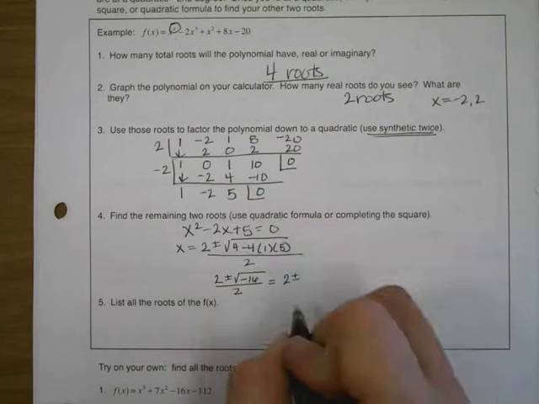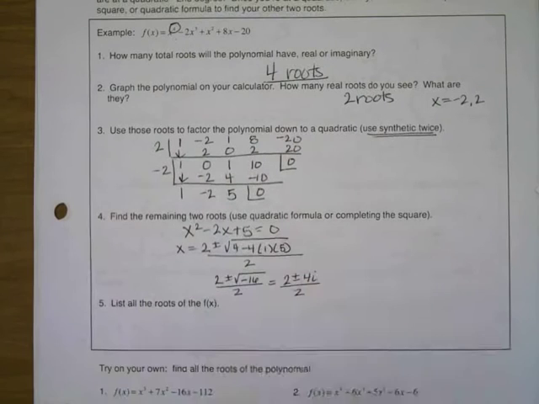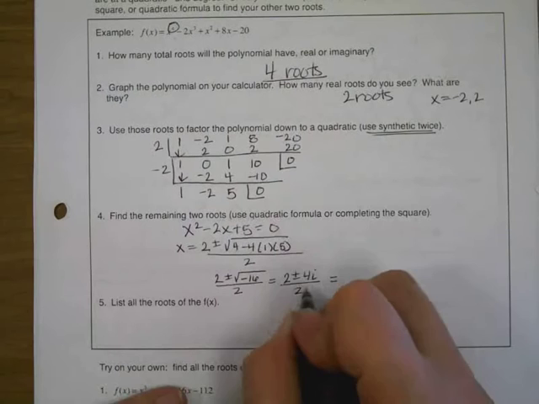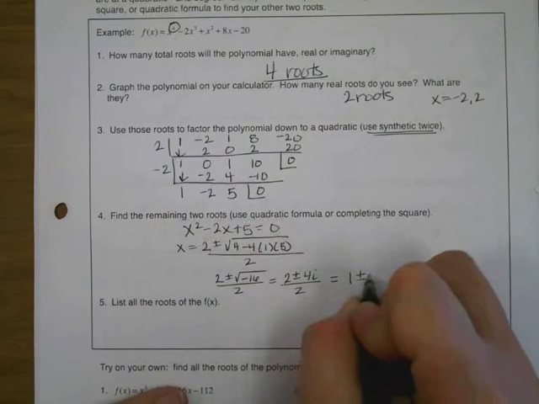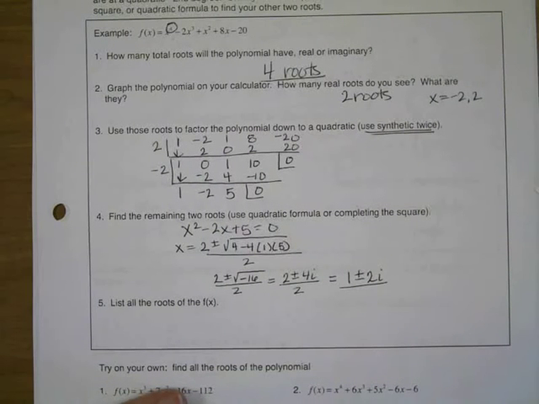Clean up your square roots. Negative 16, that's our 4i, all over 2. So we're definitely getting imaginaries, what we were expecting. And then reduce all of these coefficients by 2. So we're going to get 1 plus or minus 2i for those 2 remaining roots.